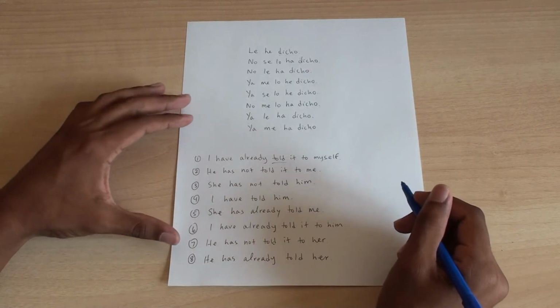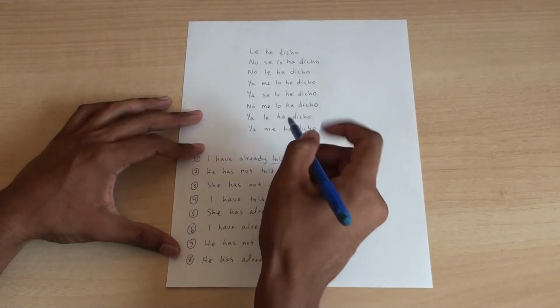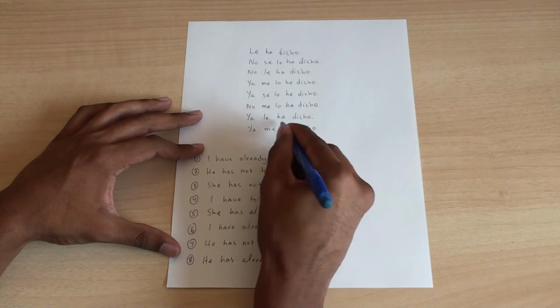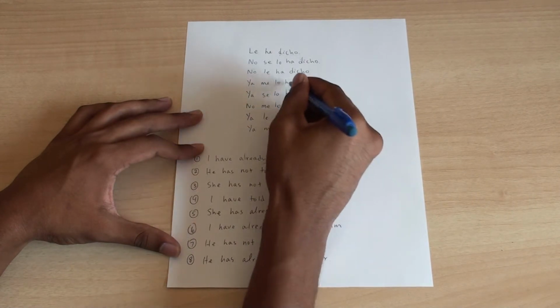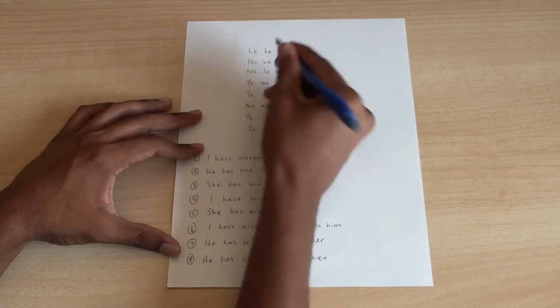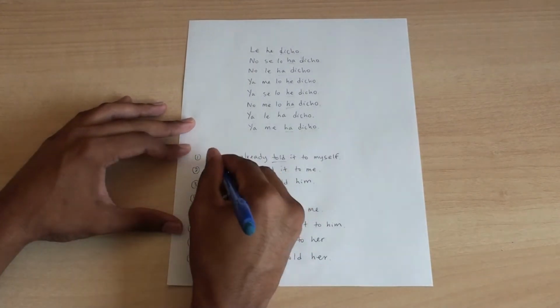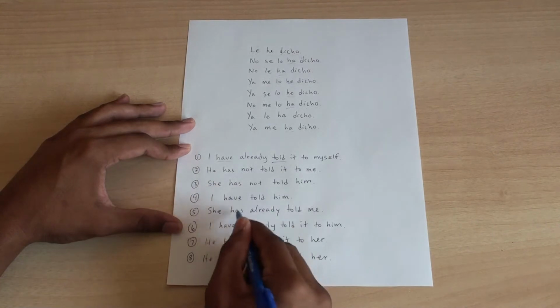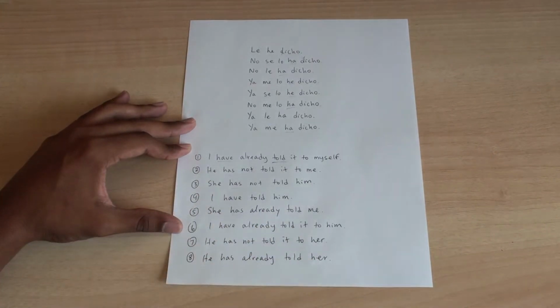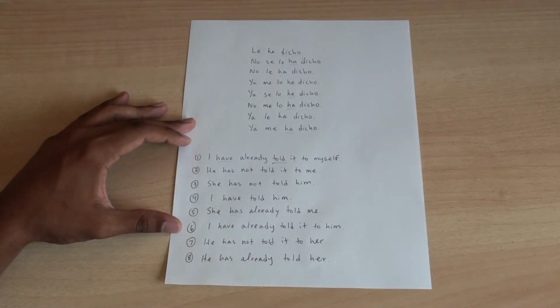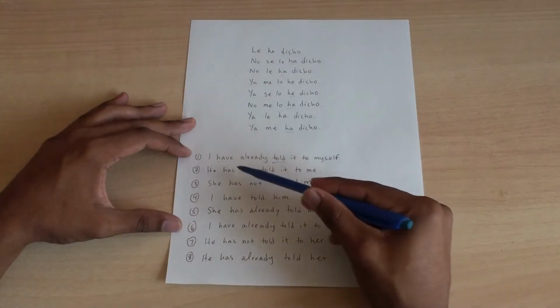Then you may also have noticed that each sentence in Spanish has a short 2-letter word that starts with the letter H. Just like in English, each sentence has a word that starts with H, which is some conjugation of the verb to have. Okay? So in English, there are 2 conjugations.